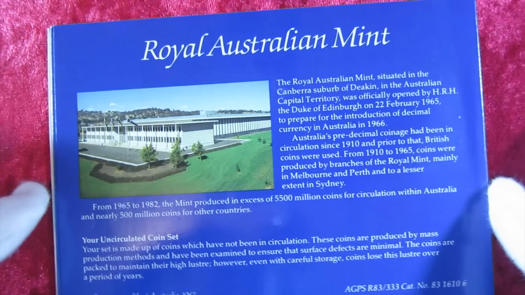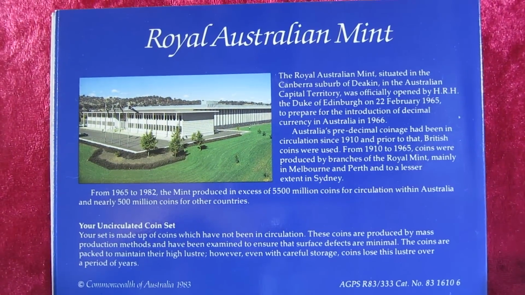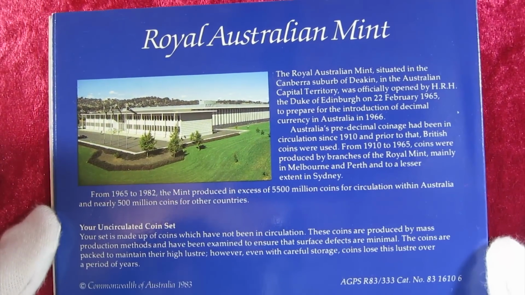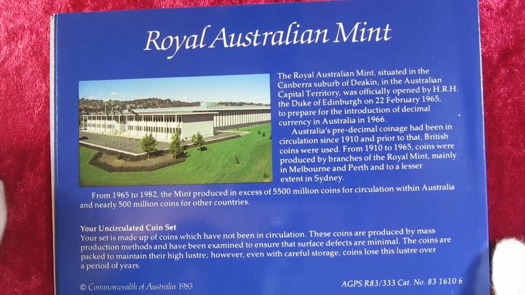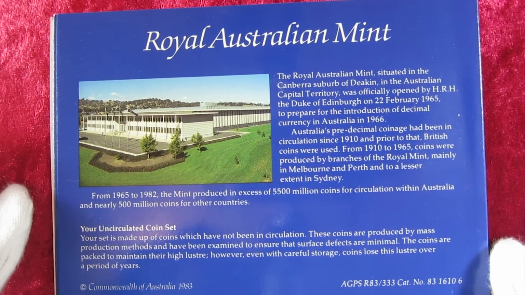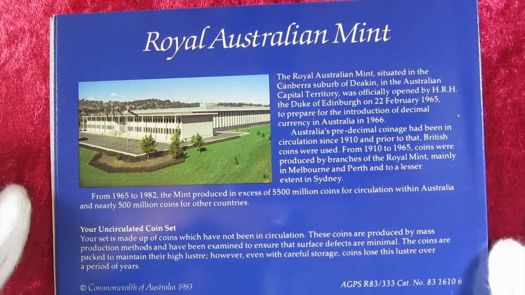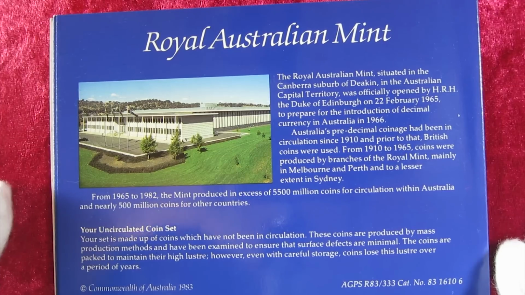On the back, there's a little bit of information about the Royal Mint, where it is. It's in the Canberra suburb of Deakin, and it was officially opened by His Royal Highness the Duke of Edinburgh on the 22nd of February 1965.